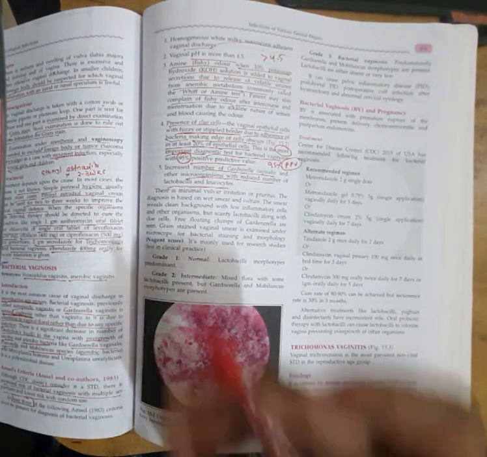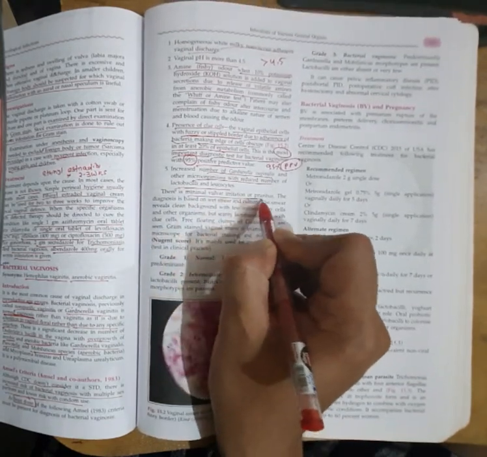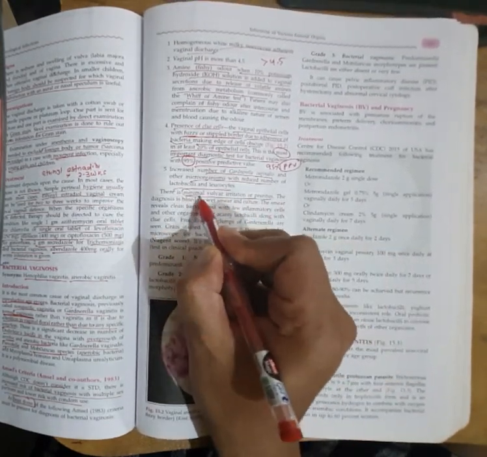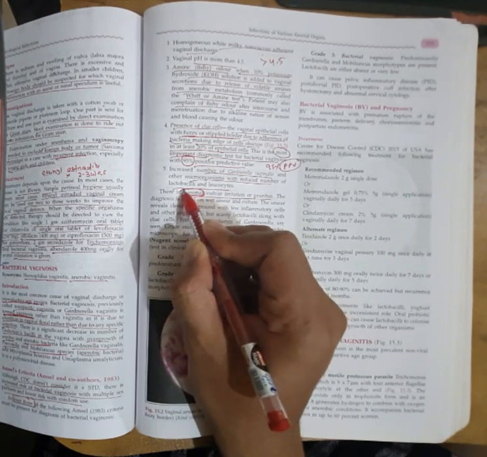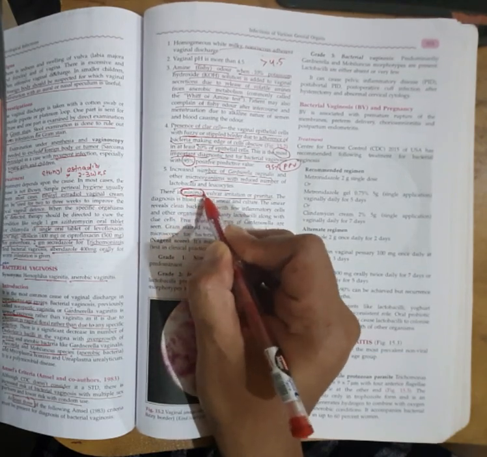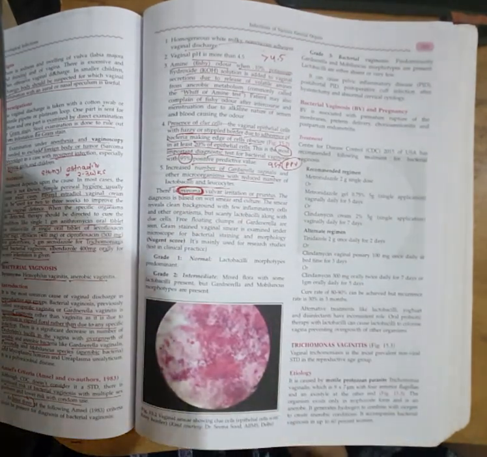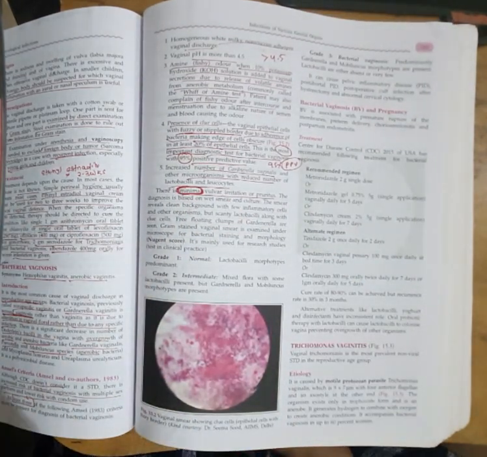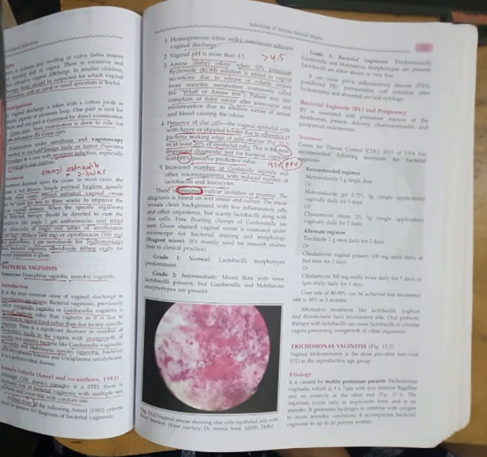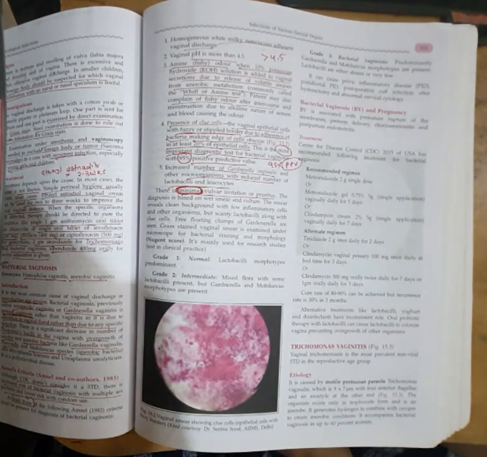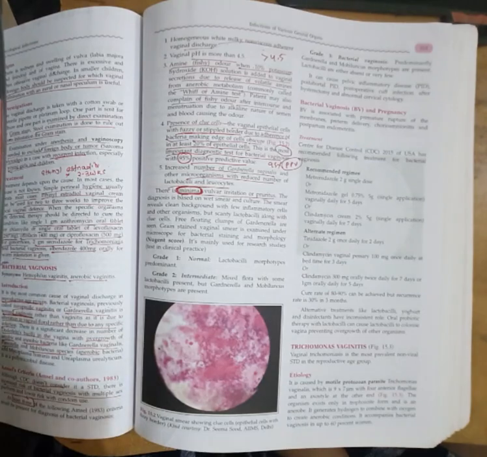Remember this. There is minimal vulval irritation or pruritus. In bacterial vaginosis, there will be minimal vulval pruritus or irritation. If the patient has significant vulval pruritus and irritation, you should rule out bacterial vaginosis because there is less chance of it.